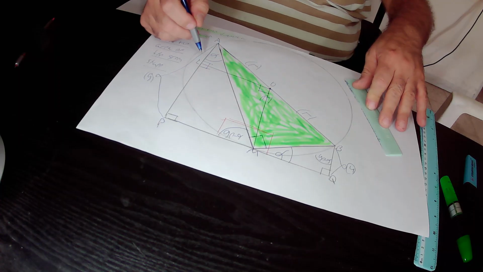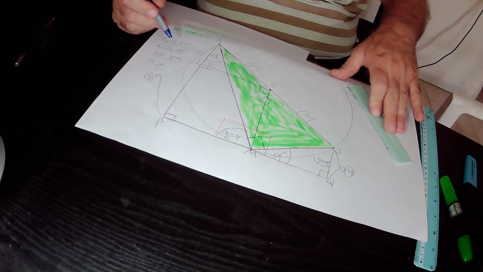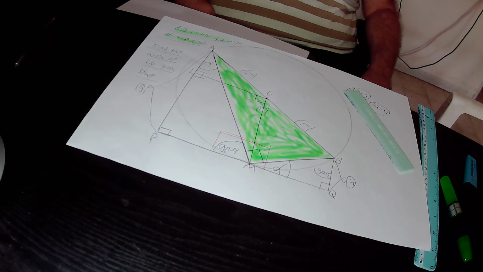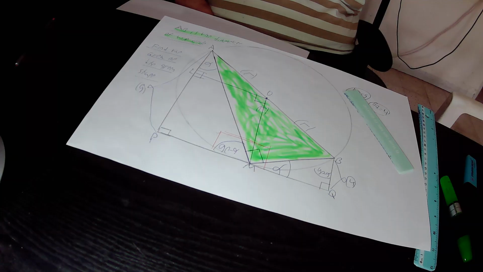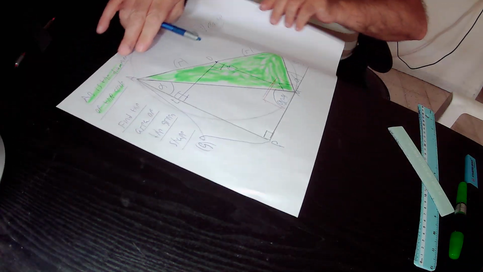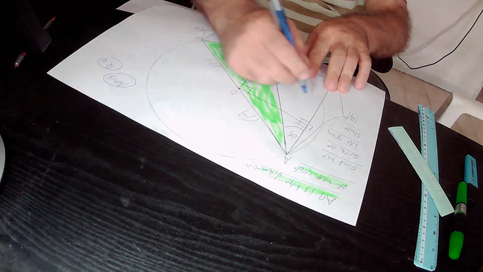So in quadrangle LOMP, we have 4 right angles, and according to rule 5, any quadrangle that has 4 right angles must be a rectangle, not a square. So we write quadrangle LOMP is a rectangle because it has 4 right angles. So write it down: the quadrangle LOPM is a rectangle according to rule 5.